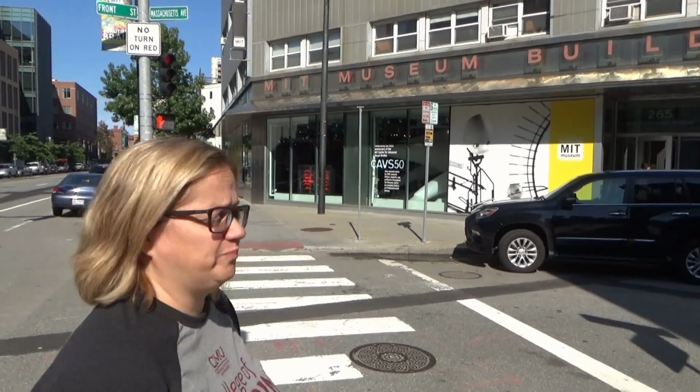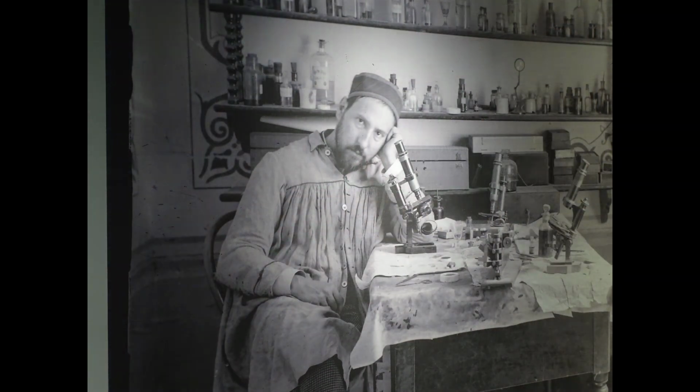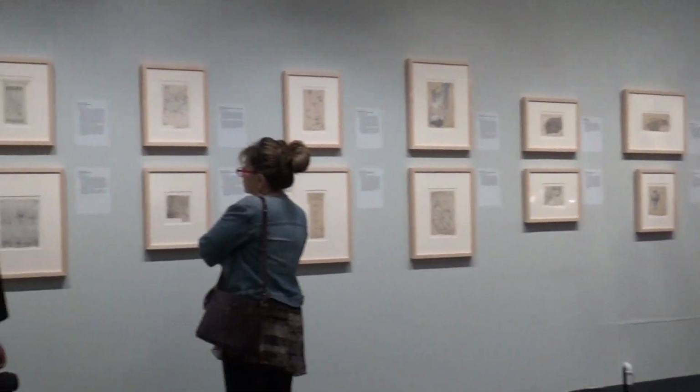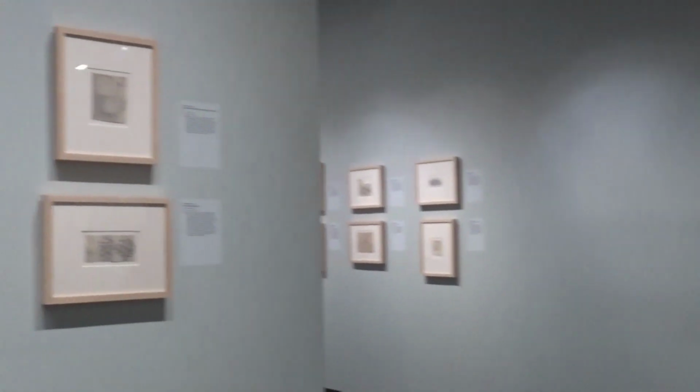Let's go. This is Ramon y Cajal sitting in his laboratory with his microscopes. This is where he looked at the neurons under the microscope and then drew their pictures. There were a lot of drawings in the exhibit. Let's take a closer look at some of the best ones.